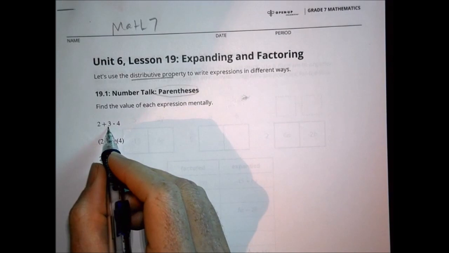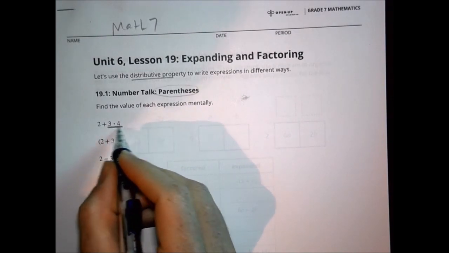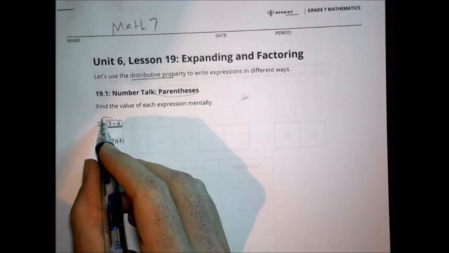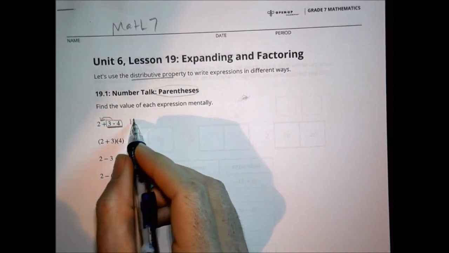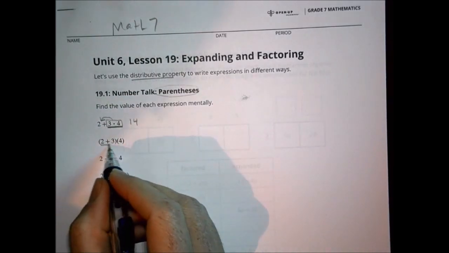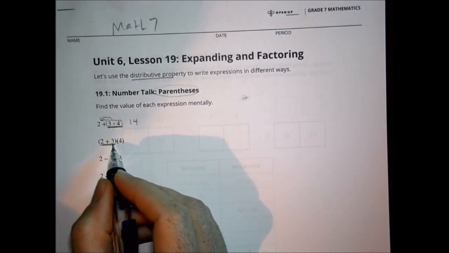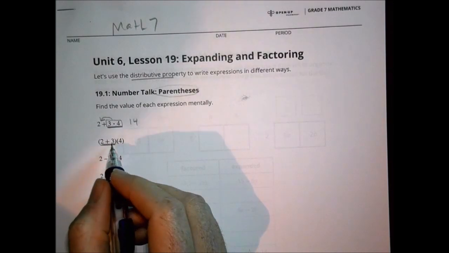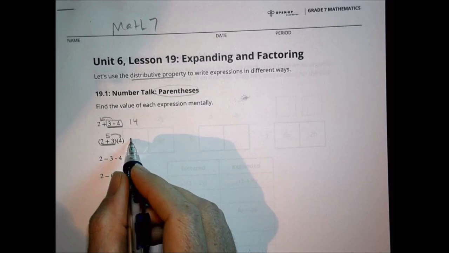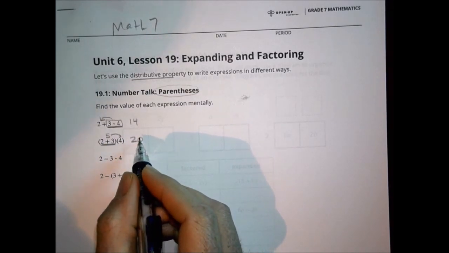When I look at this first one, I recognize that I need to do multiplication first. So I'm going to do 3 times 4, which gets me to 12. And then 12 plus 2 gets me to 14. When I look at this one, because I have something inside the parentheses, I'm going to take care of that part first. 2 plus 3 gets me 5, right? And then I can multiply 5 times 4 to get 20 there.